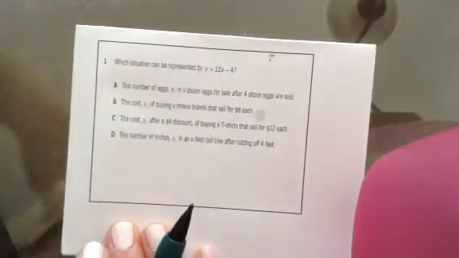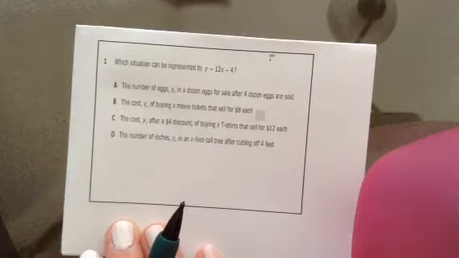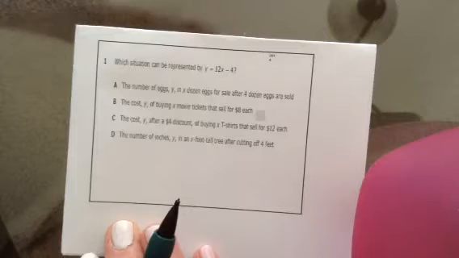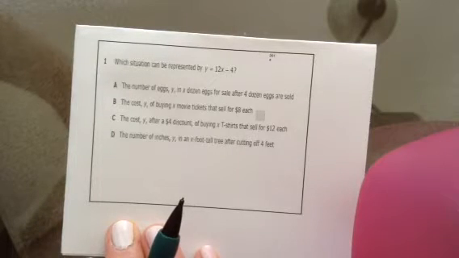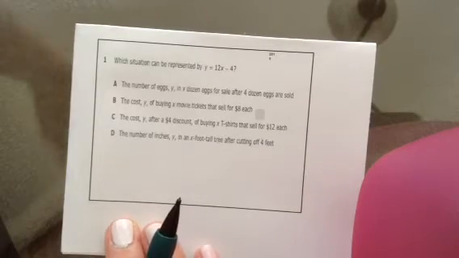Okay, category 3. Here we go. Which situation can be represented by y equals 12x minus 4? A few different things you could do. You could either analyze each one or try to write an equation for each one and see which one matches. It's kind of up to you.